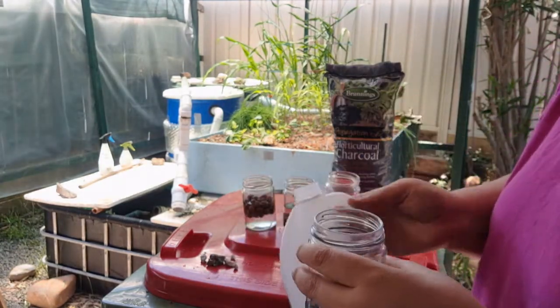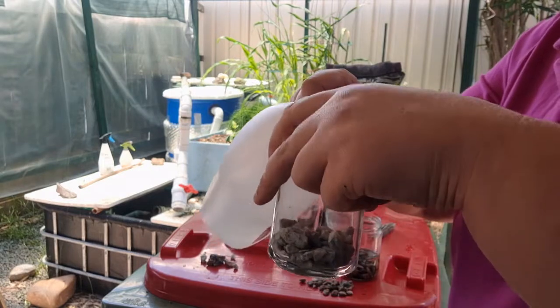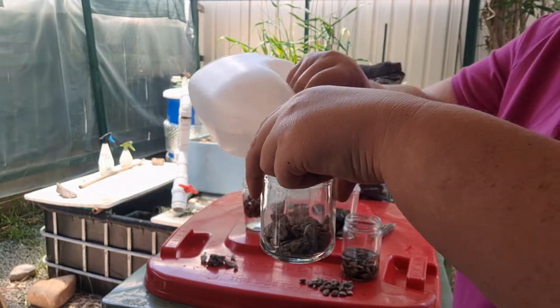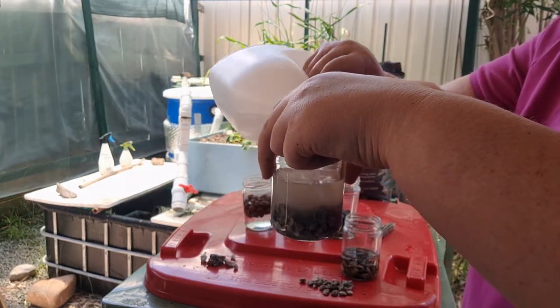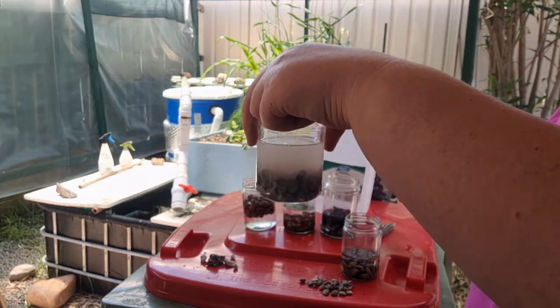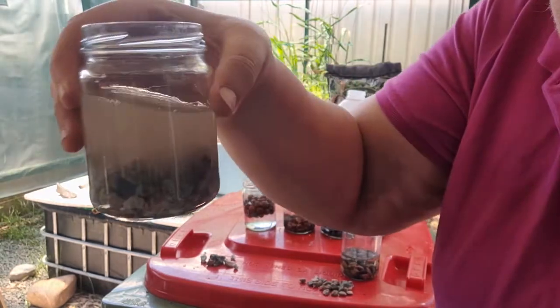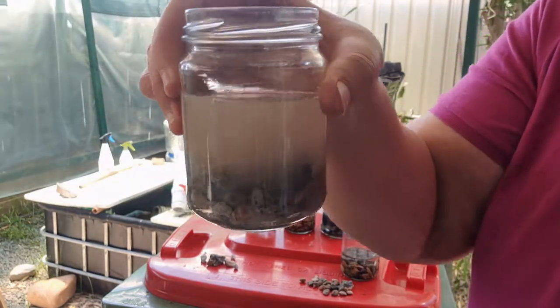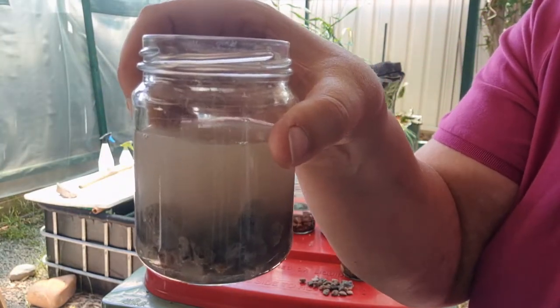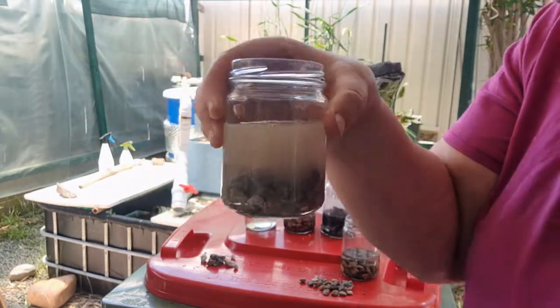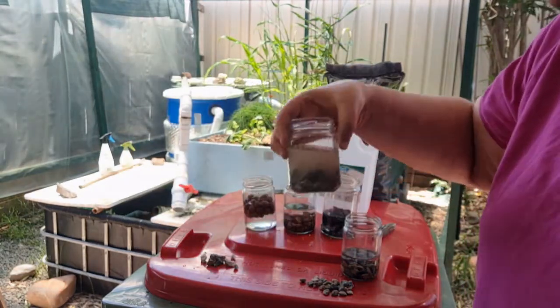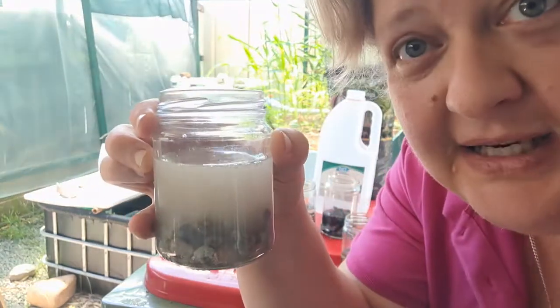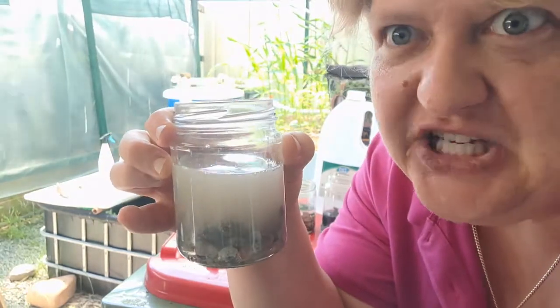This is a type of gravel from the landscaper. Let's do it in a way that you can see. It's going to be cloudy to start off with, but it's also fizzing. And I'm hoping you can see there's lots and lots of tiny little bubbles in there. And that means, and I know from a lot of experience, this one is going to affect the pH.